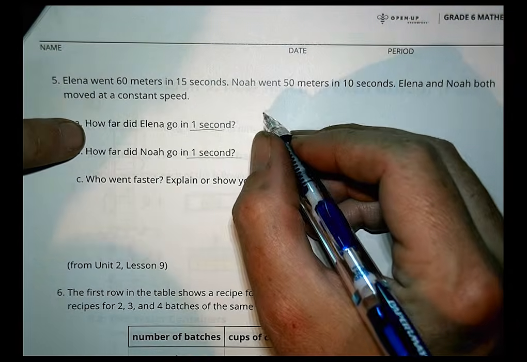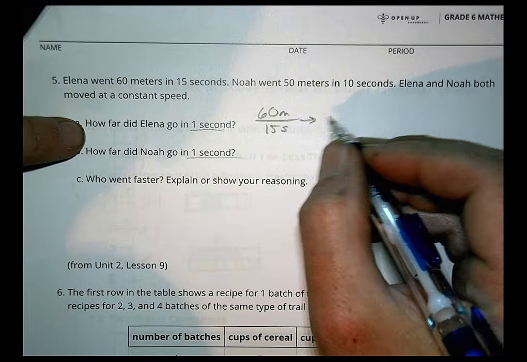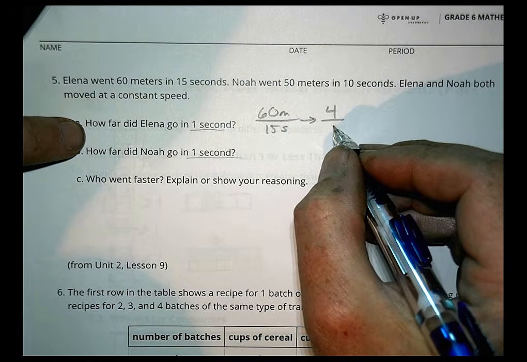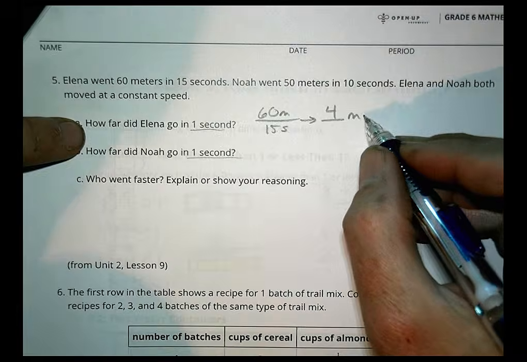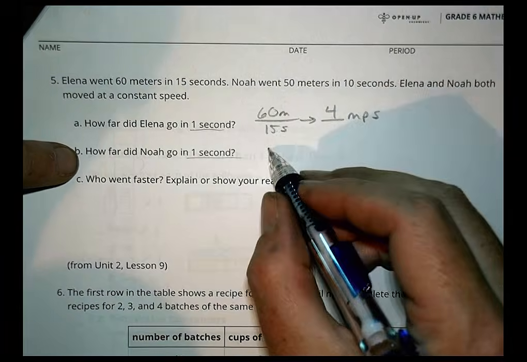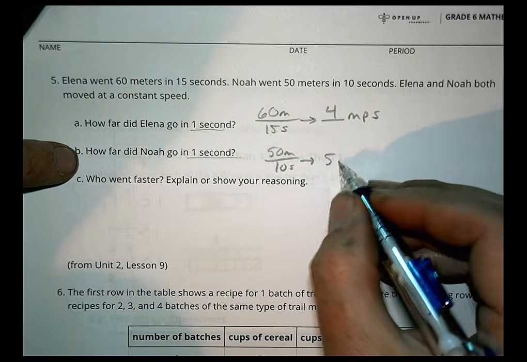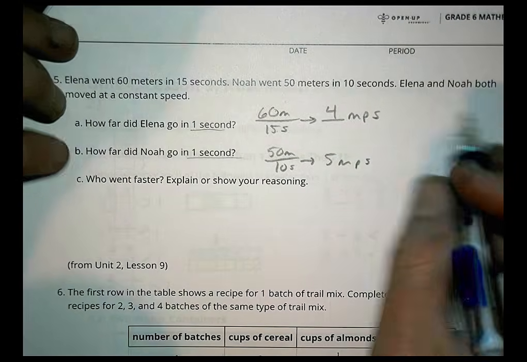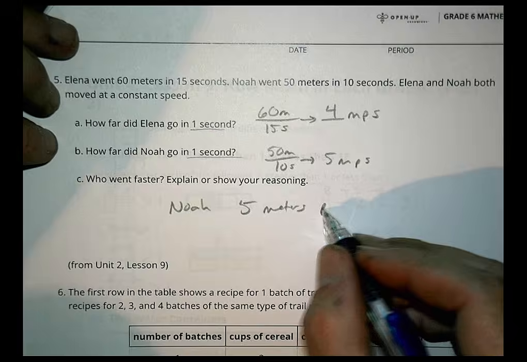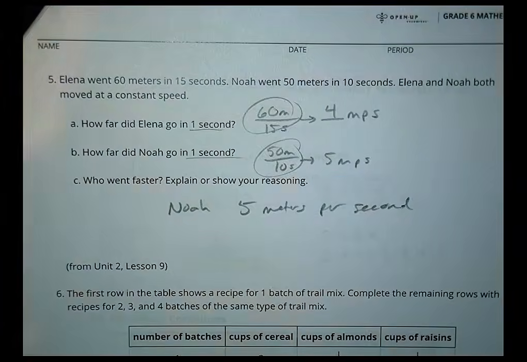Well, for Elena, she went 60 meters in 15 seconds. So to figure out how much that is in 1 second, I'm going to do 60 divided by 15, which is 4. So she's going to go 4 meters per second. And for Noah, he went 50 meters in 10 seconds. So 50 divided by 10 is 5 meters per second. So in terms of who went faster, we would say that Noah did, because Noah went 5 meters per second, based upon the ratio we created right there.